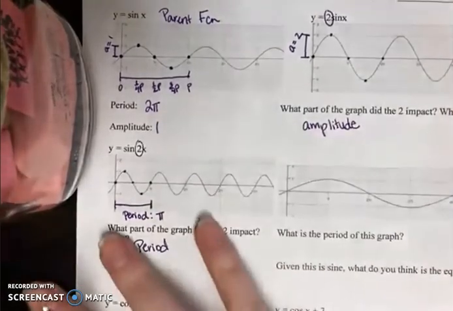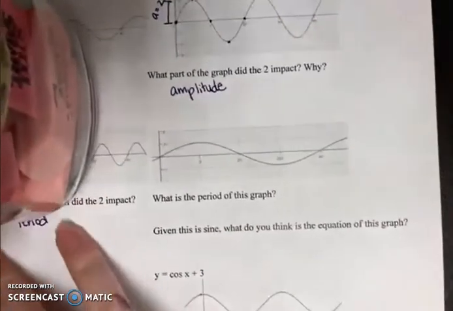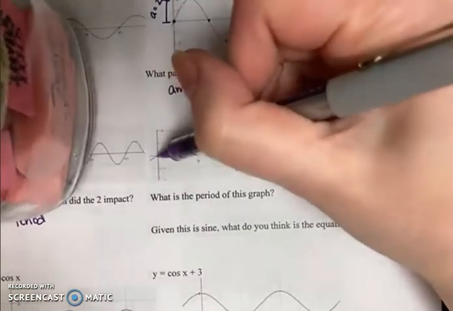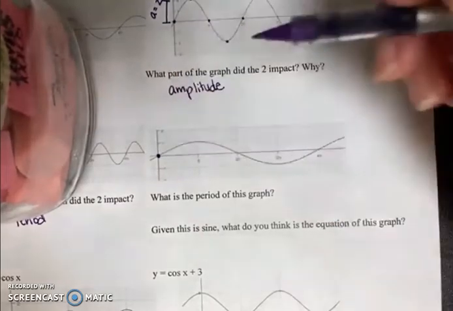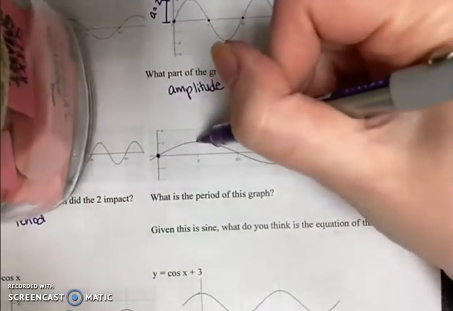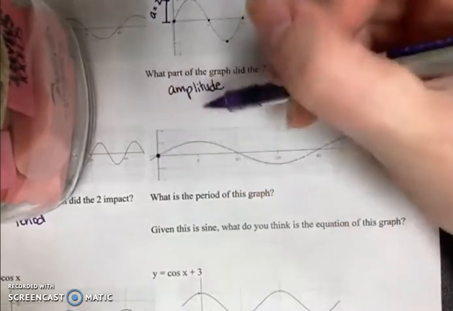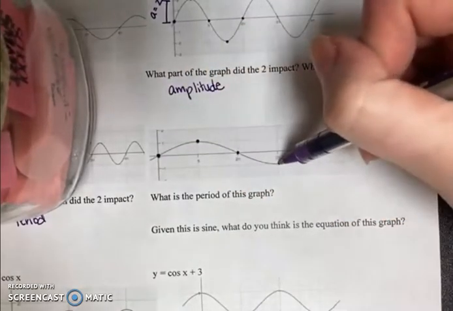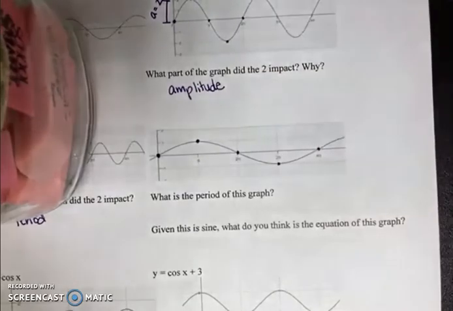Next, it asks, what is the period of this graph? Assuming that it's a sine function, because it didn't tell us otherwise, we have origin, max, intercept, min, intercept.